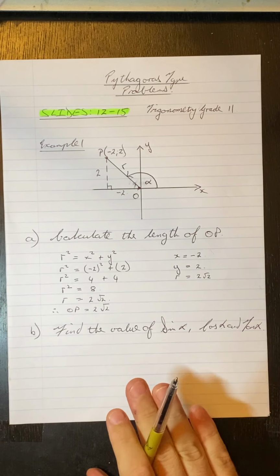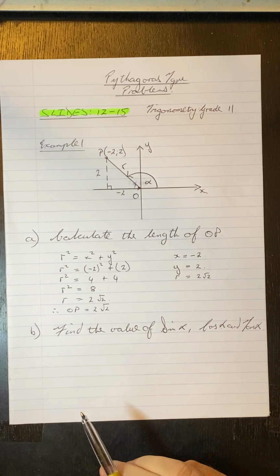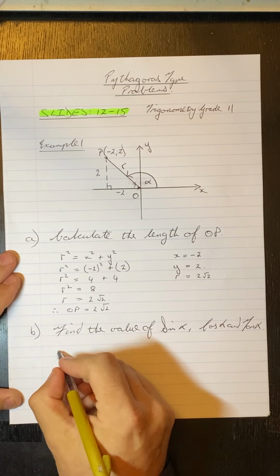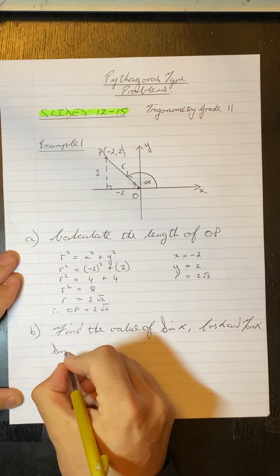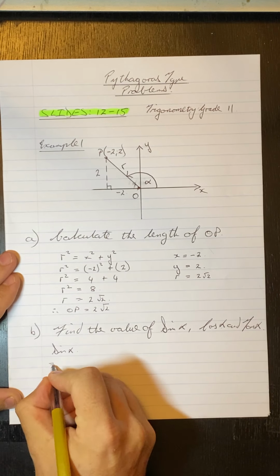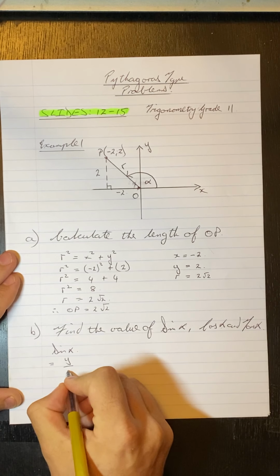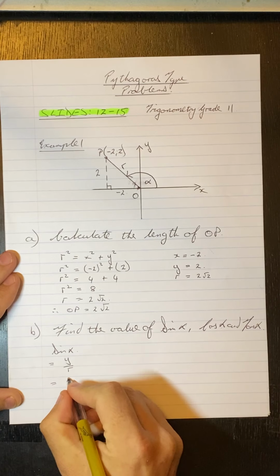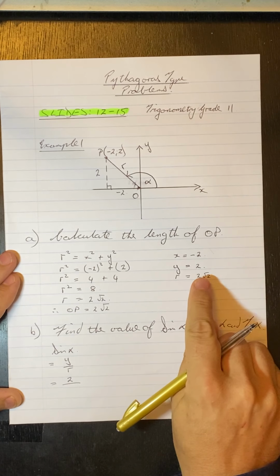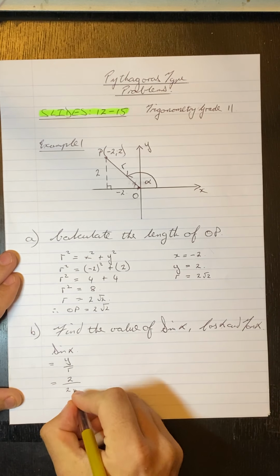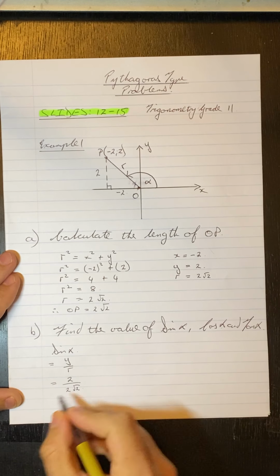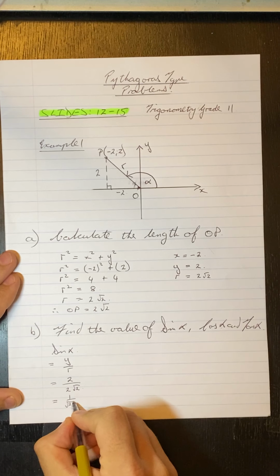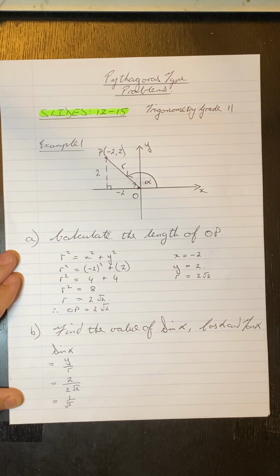If we look at the previous videos that we did, we know, for example, that sine alpha will be equal to y over r. We know what our y value is, it's 2, over, we know what our r value is, it's 2 root 2. So these 2's will cancel and you're left with 1 over root 2. So that is the value of sine alpha.